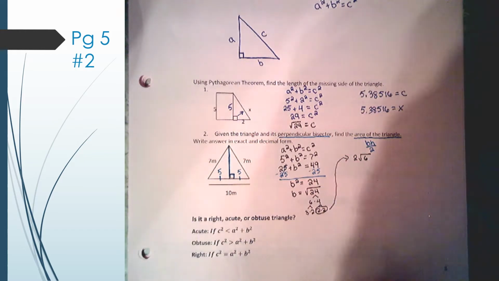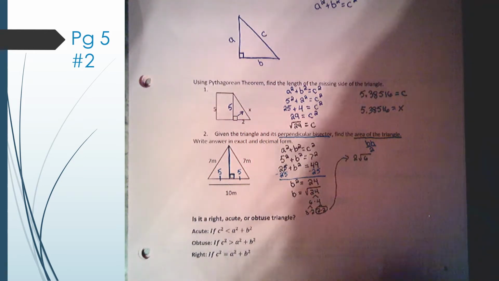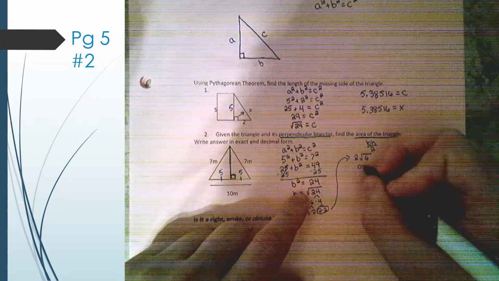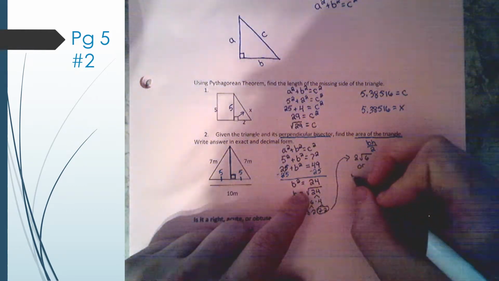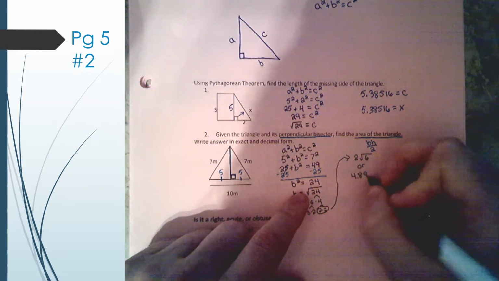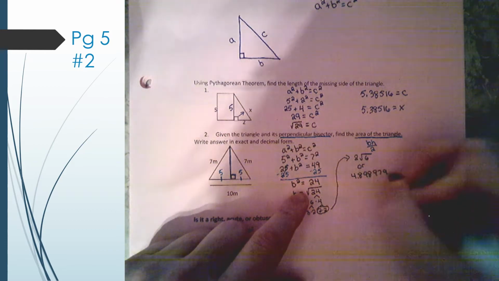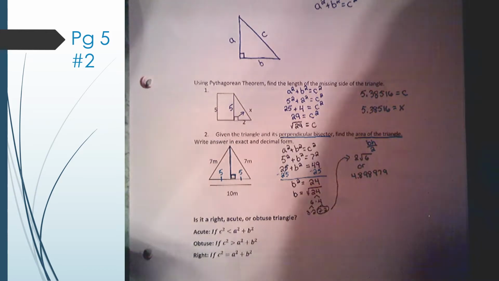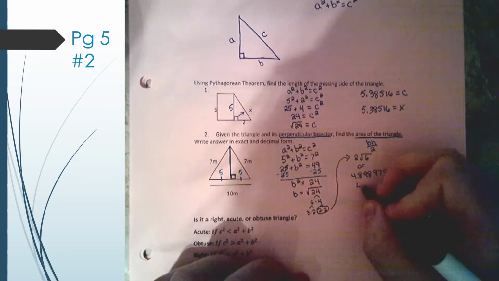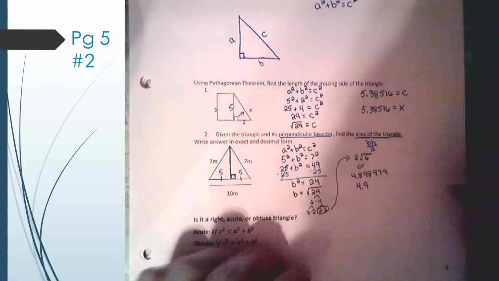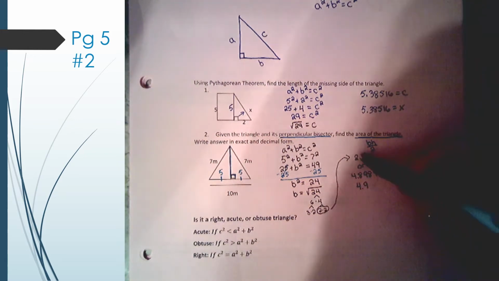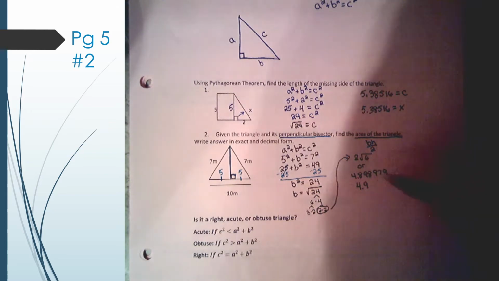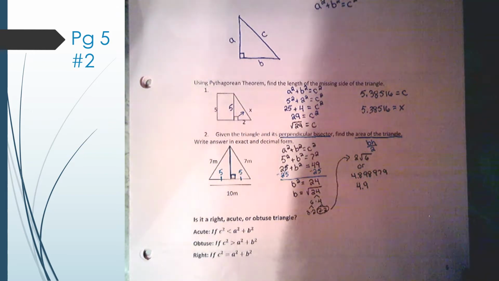The other way was to do it with decimal form. So if I just did the square root of 24, I would get 4.898979. Let's say if I just wanted to round to the 10th, so one decimal place, I would get 4.9. So between the two ways of getting the square root of 24, these are a couple ways that I could have that.